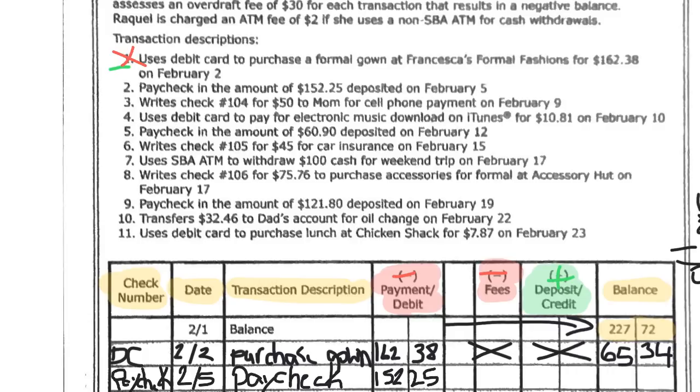I shouldn't have any fees for that. Oh, woohoo. See, I catch myself. It's not a payment. This one is money that we're receiving, right? It's money that we get. It's a paycheck. So I actually don't need to fill out this column or this one. It's not a fee or money that I'm paying. It's money that I'm getting. So, 152.25. Now, my balance was $65.34.